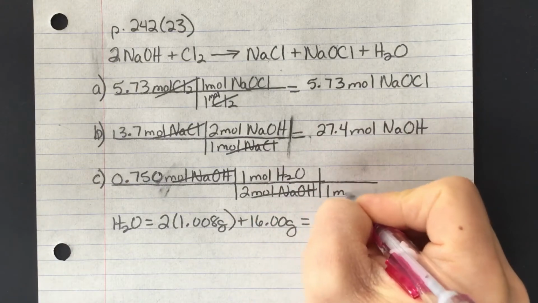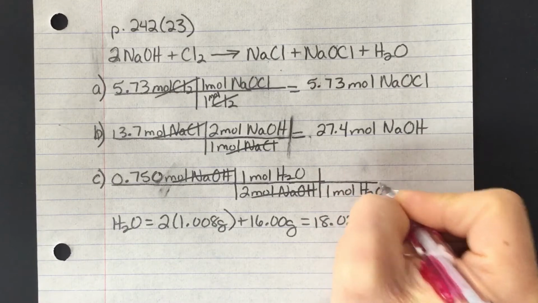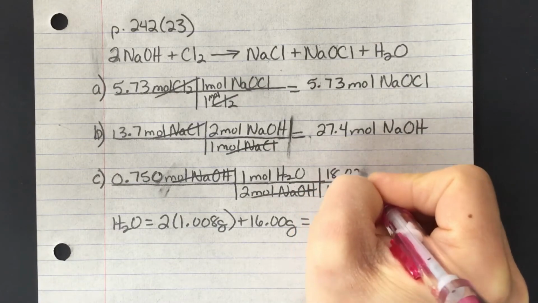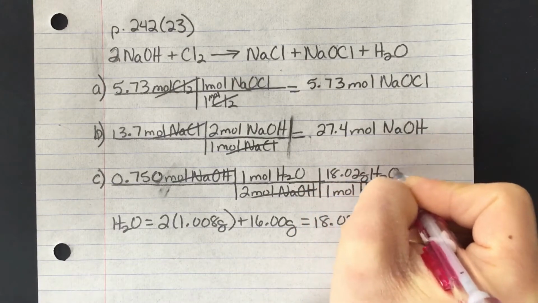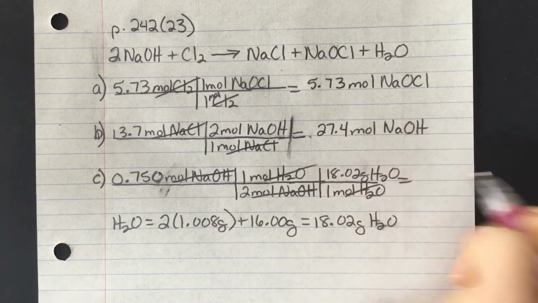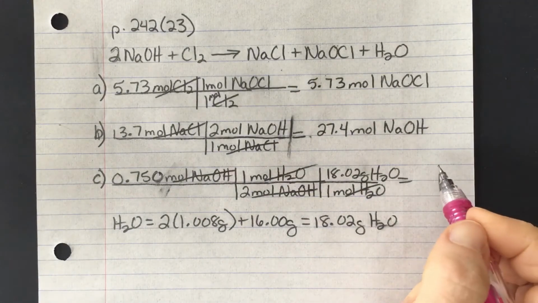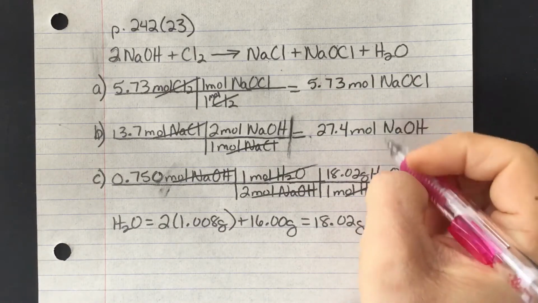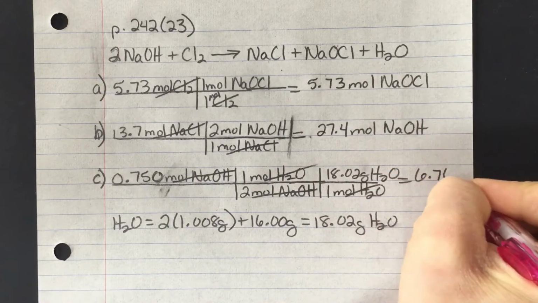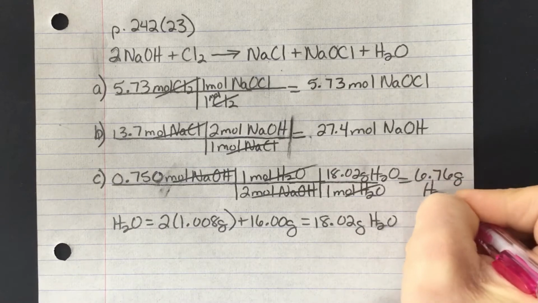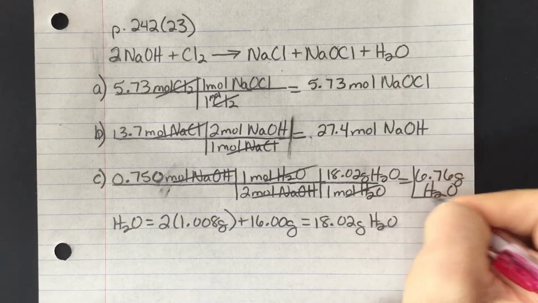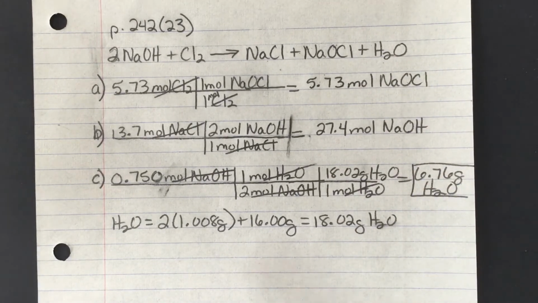So 1 mole of water is 18.02 grams of water. So when we multiply across the top and divide that by the bottom, we get 6.76 grams of water. Okay.